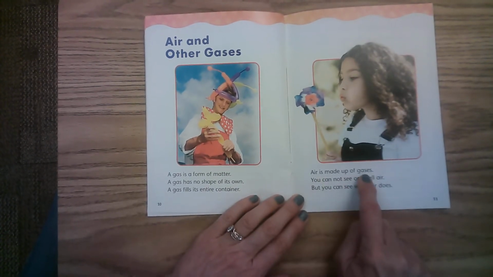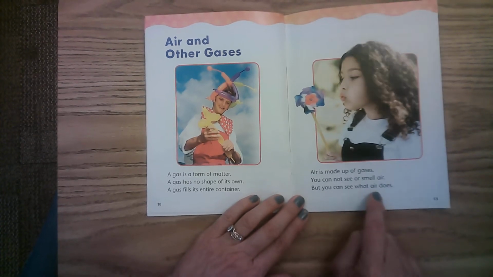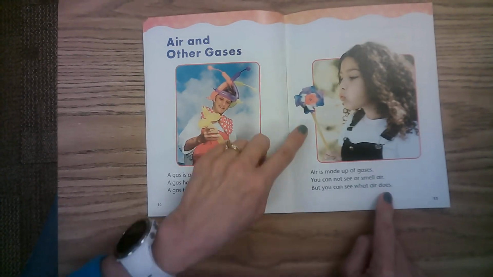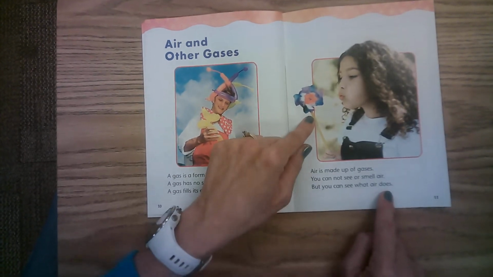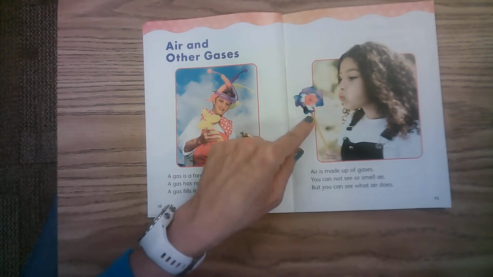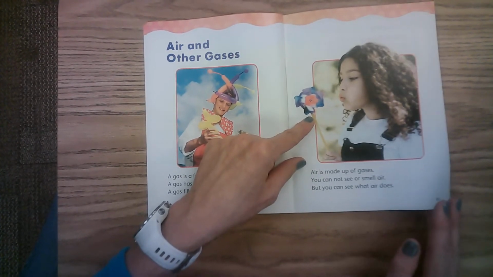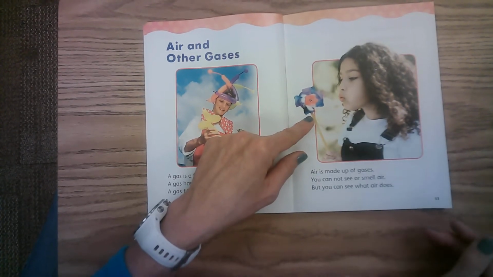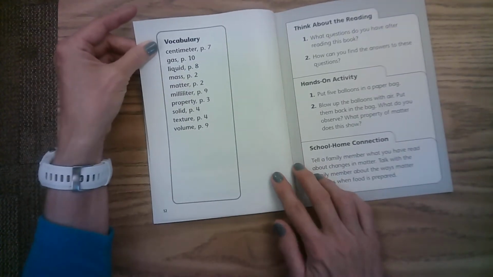Air is made up of gases. You cannot see or smell air, but you can see what air does. Okay, so if you're blowing on the little windmill, I forgot what they're called, it'll spin. Okay, so if you look at a flag and it's a windy day, you can see the air is moving the flag.